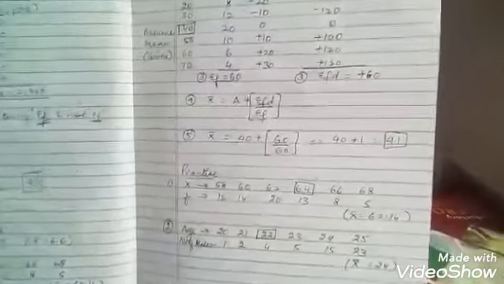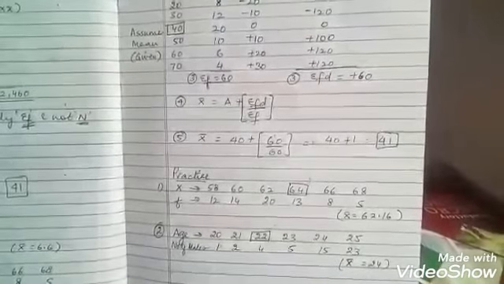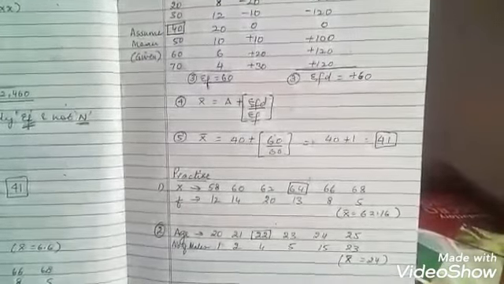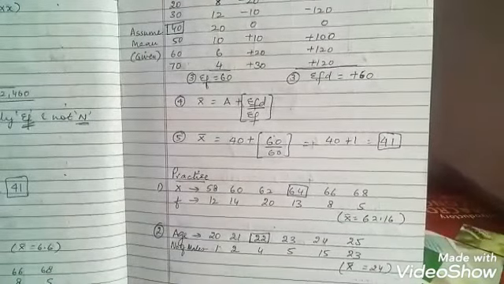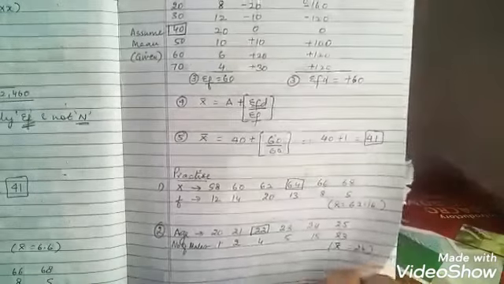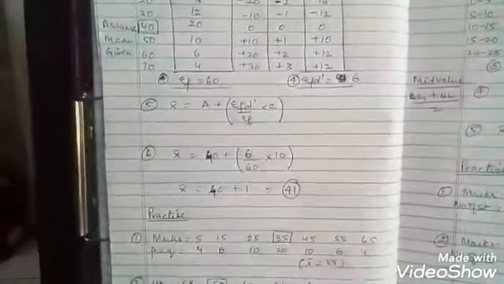Again, I've given you two sums for practice. Make a note of these two sums. These two sums have to be done in the register. For the sake of convenience, I've also given you the answers so that you can cross-check whether your answer is correct or not. Moving on to the third one.